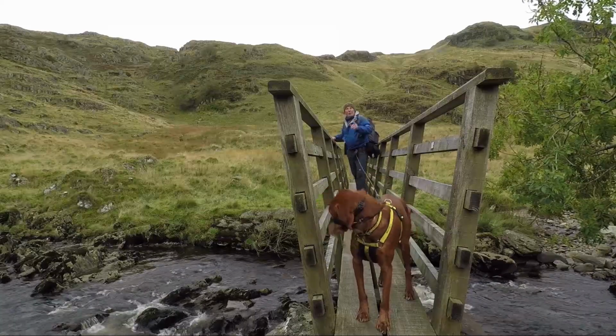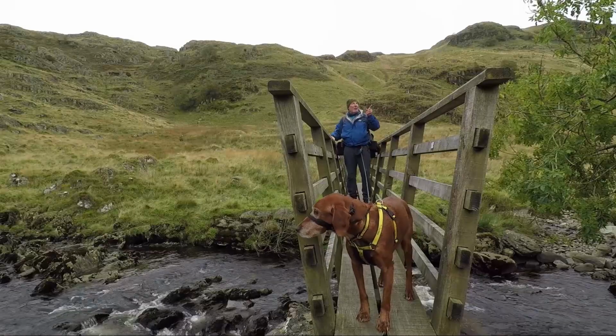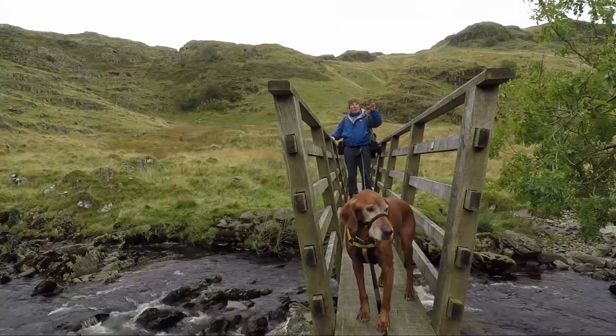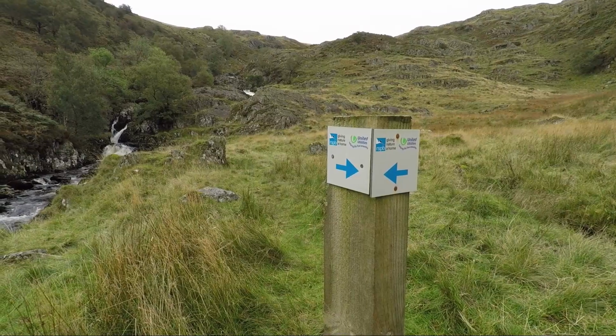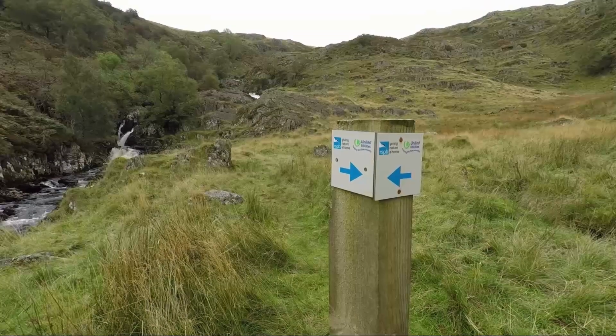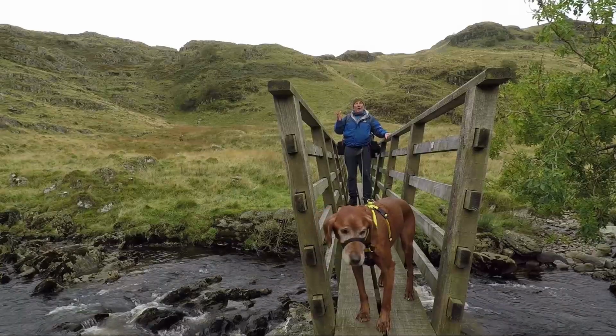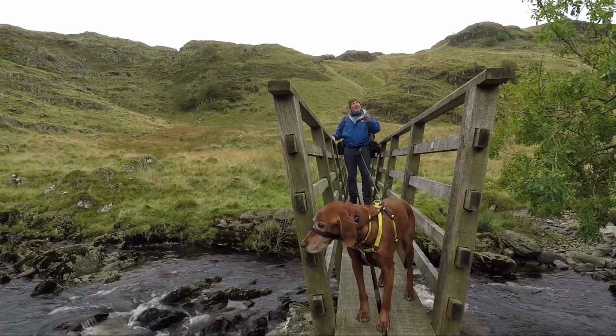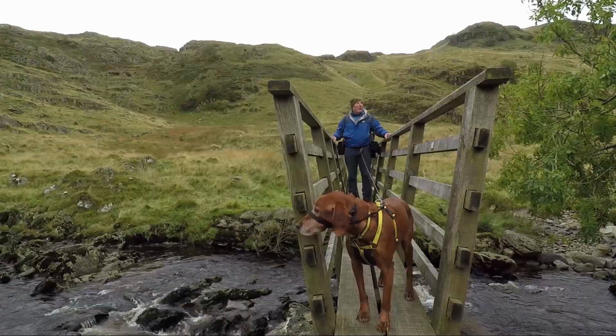But we're using it because we're going to cross over here and follow the RSPB Valley Walk route, which is marked with blue arrows. It will give us a different view of the Dale because we'll be travelling to the east side of Swindale Beck.